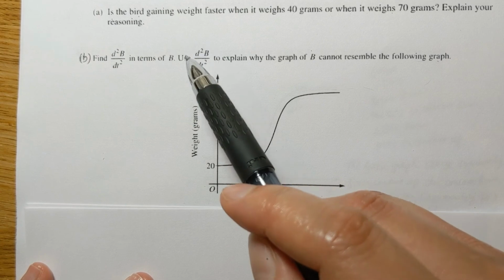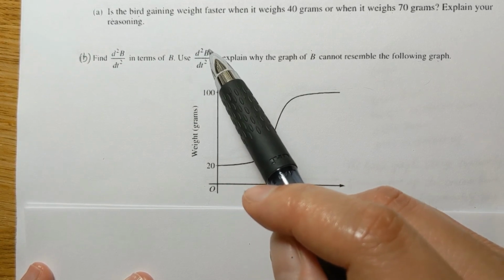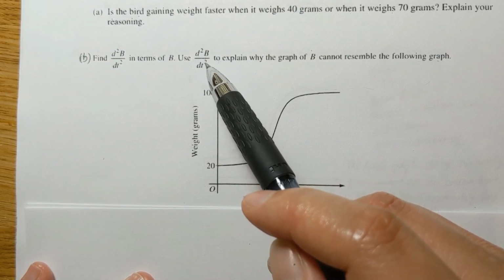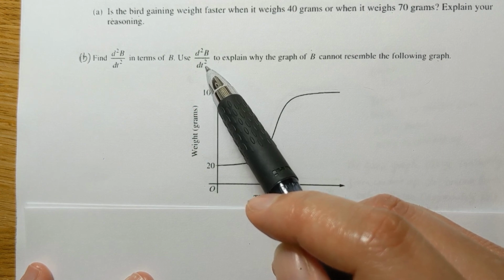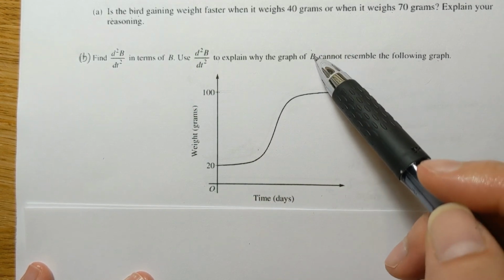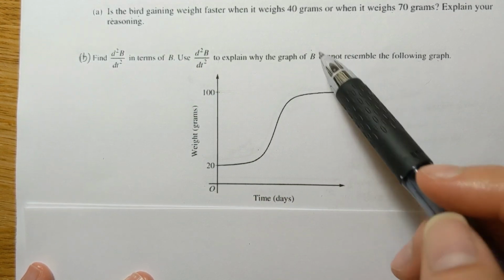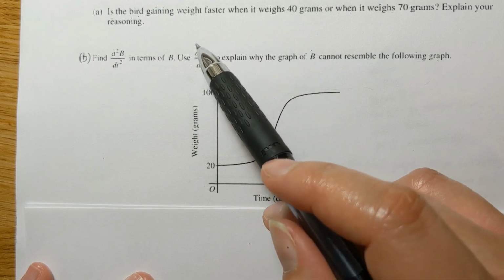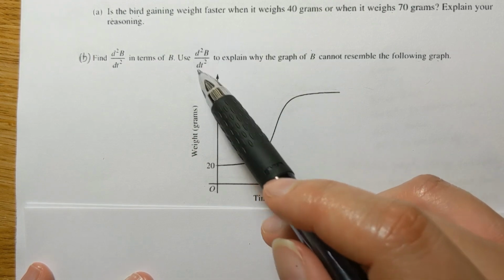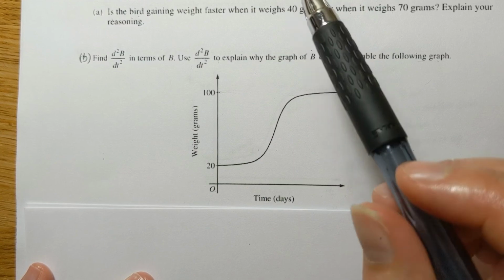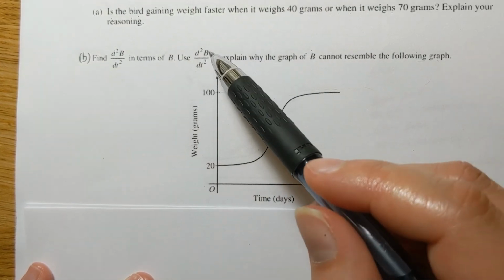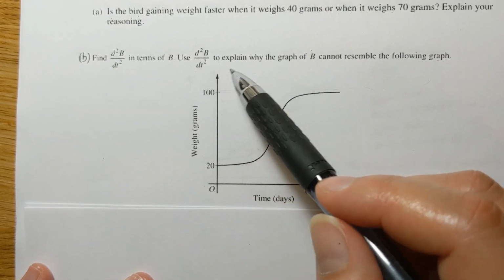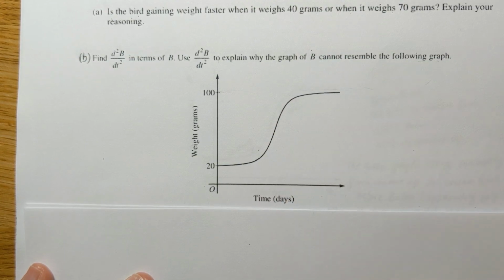We know the second derivative tells you the concavity of the function. So if I want to prove this function B does not look like this graph, I have to use concavity, because the second derivative only tells you about the concavity. Now we are going to find the second derivative, and then check the concavity of B and see if it looks like this.